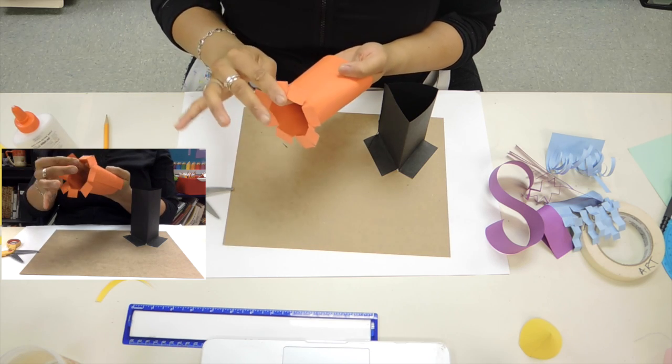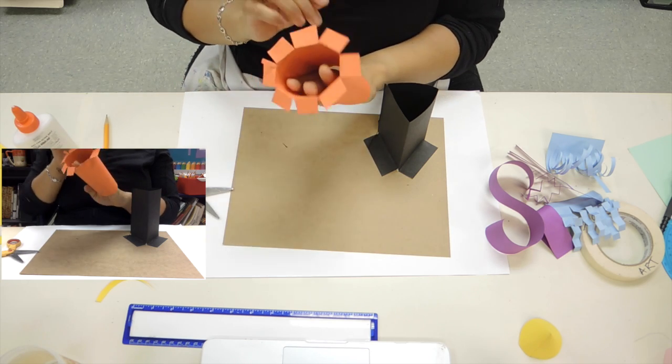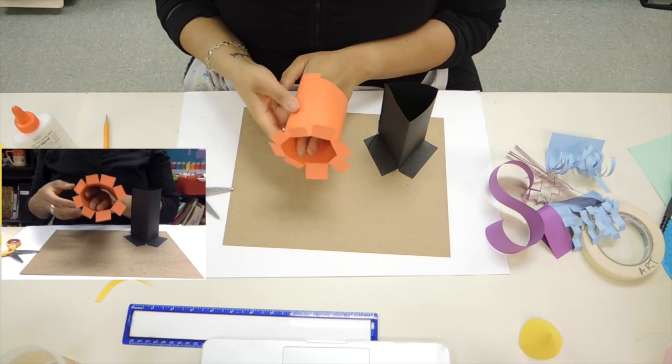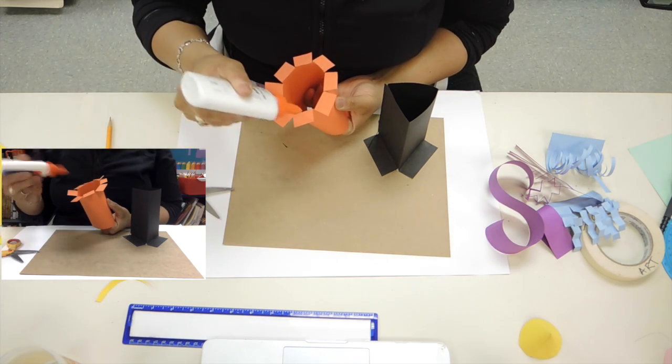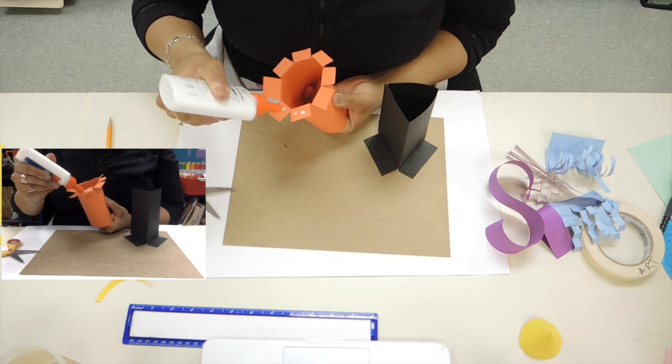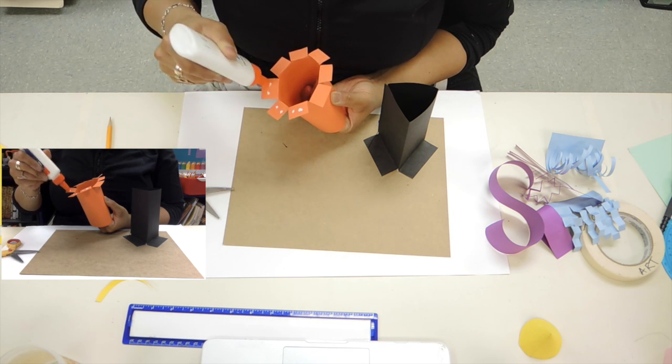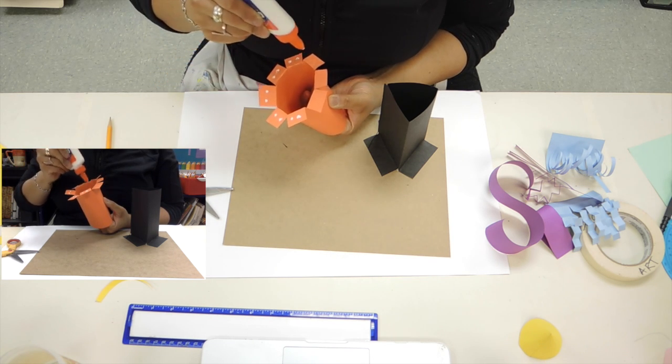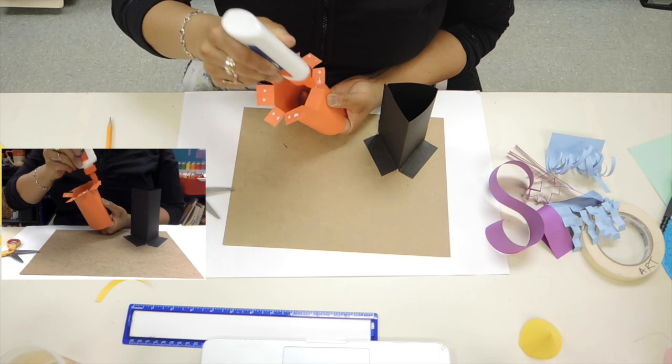And put glue on each of those tabs. There we go. Dot, dot, or actually I put 2 dots because I'm not using a lot of glue.